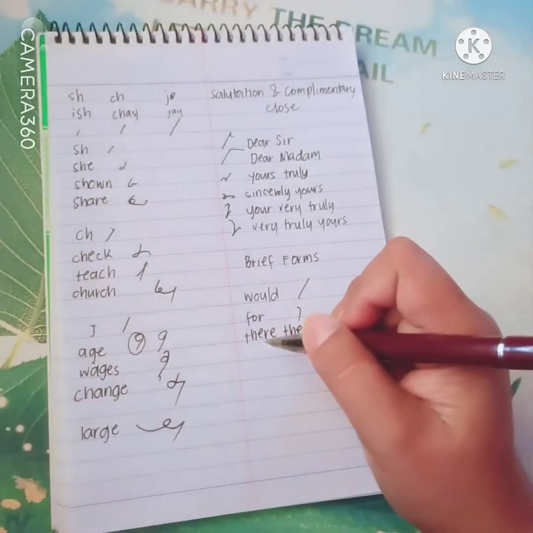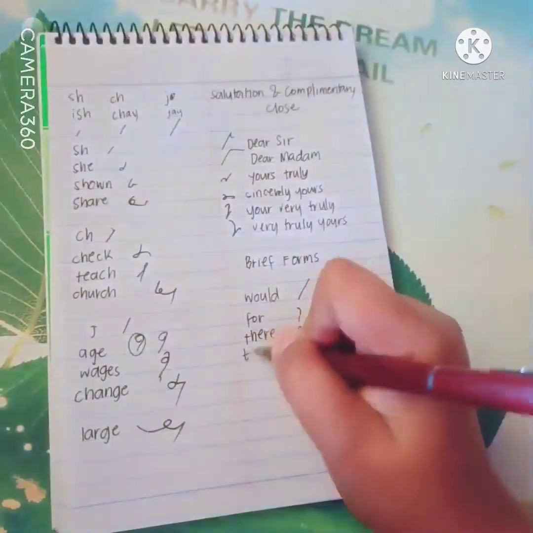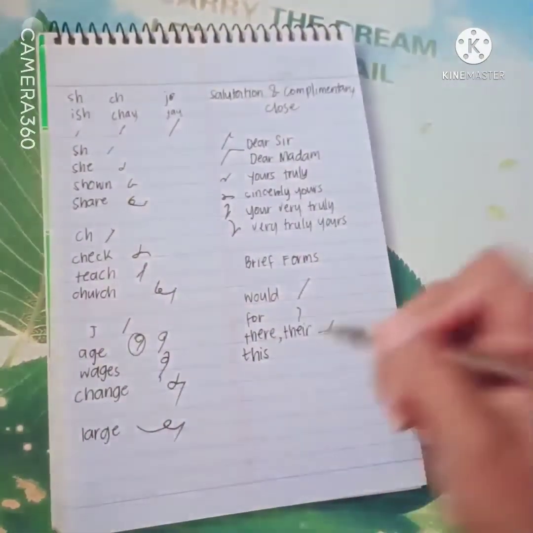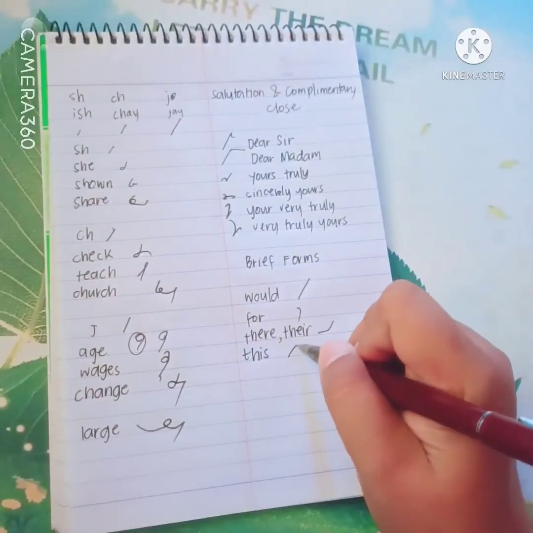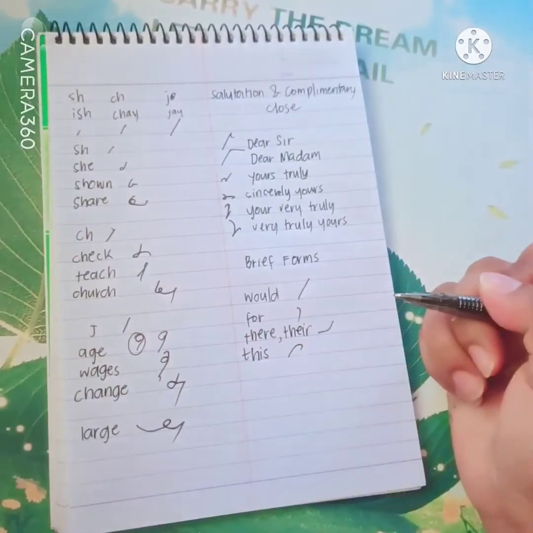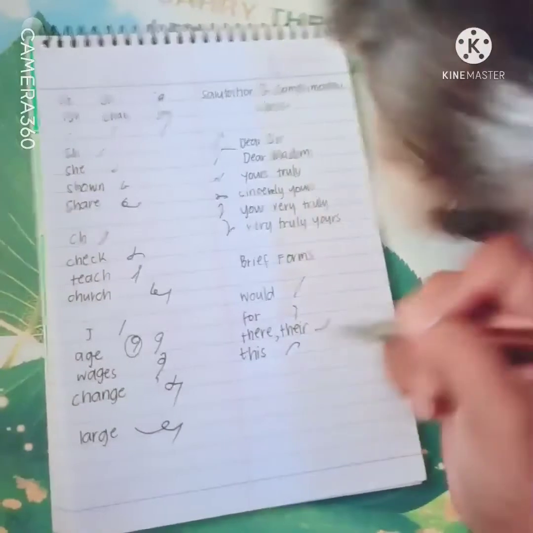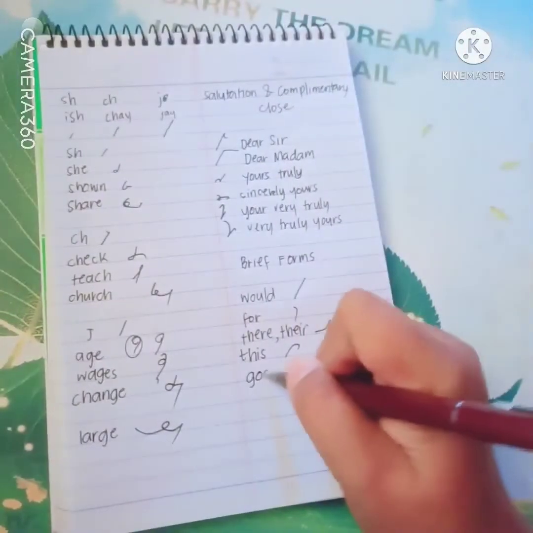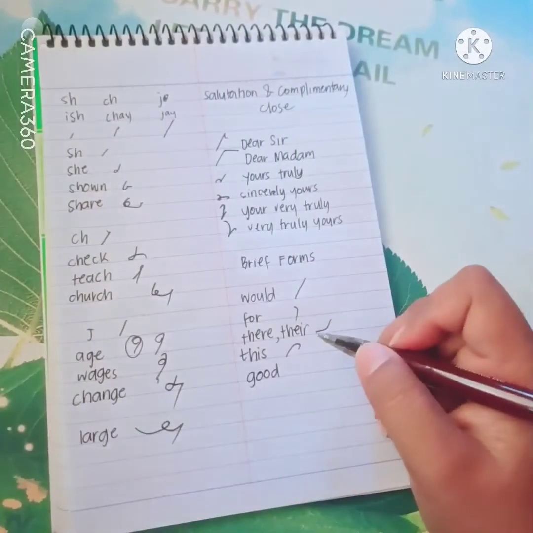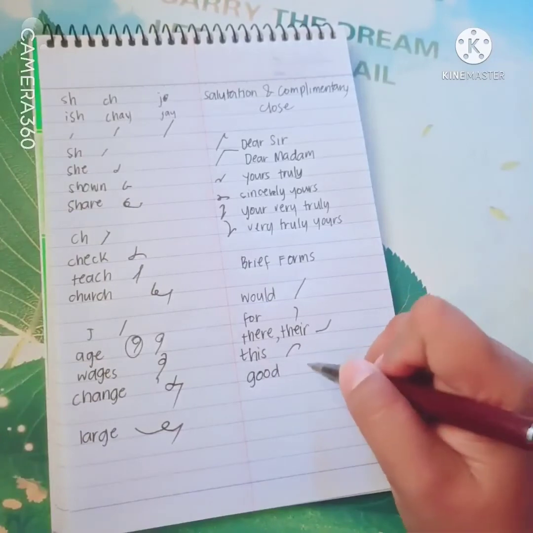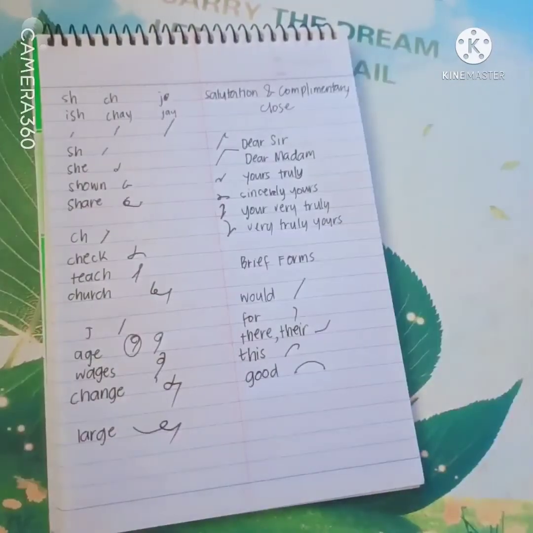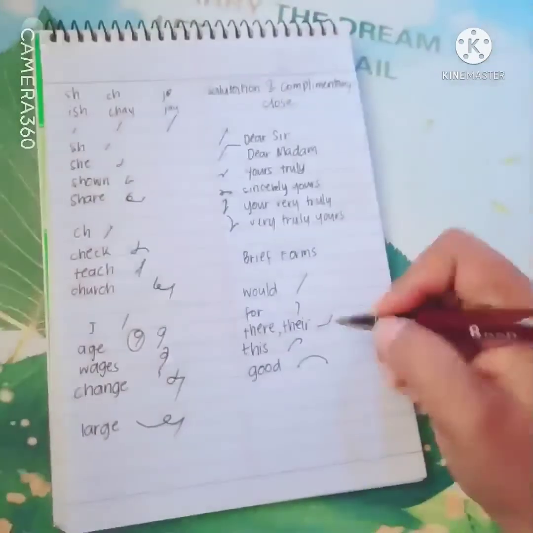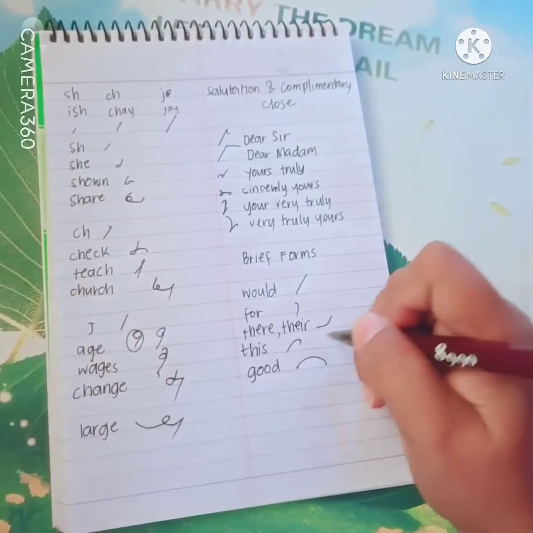Another brief form is this, then S. Good is the letter G. The there and their is under it, and the this is over it.